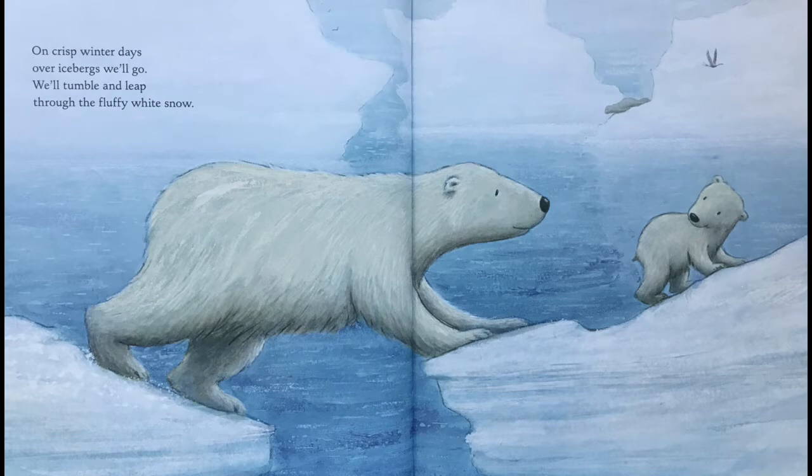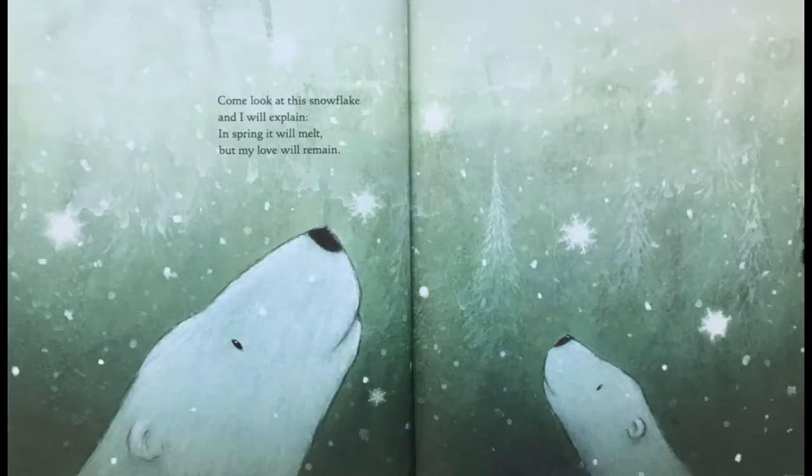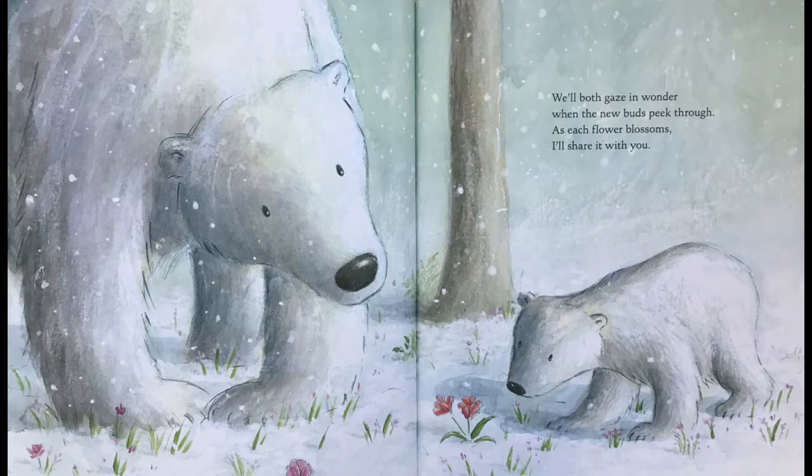On crisp winter days, over icebergs we'll go. We'll tumble and leap through fluffy white snow. Come look at this snowflake, and I will explain. In spring it will melt, but my love will remain. We'll both gaze in wonder when the new buds peek through. As each flower blossoms, I'll share it with you.